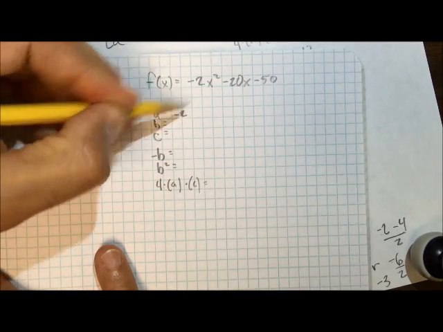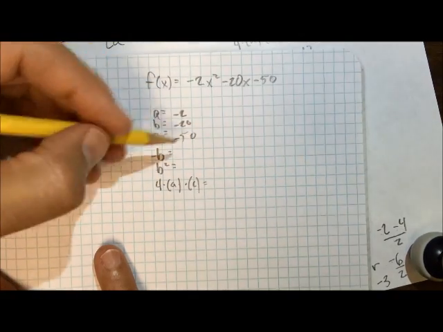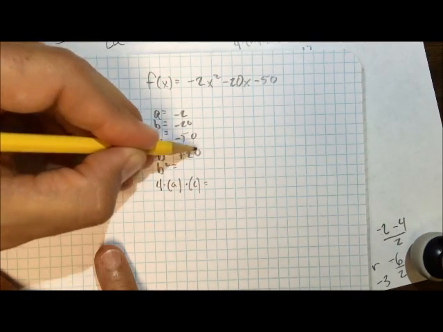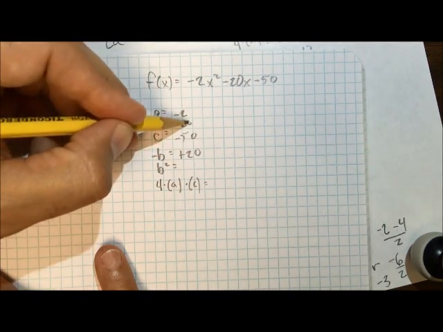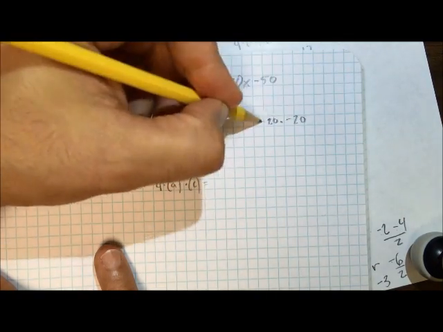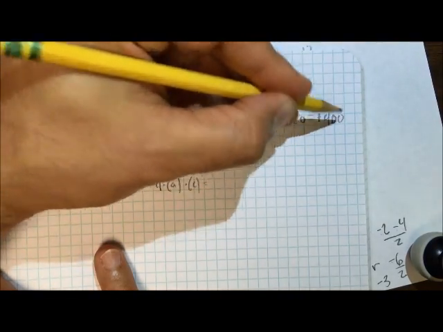A is negative 2, b is negative 20, c equals negative 50. Negative b, a negative and a negative, so it would be a positive 20. B squared is negative 20 squared, negative 20 times negative 20. A negative and a negative is a positive. 20 times 20 is 400.